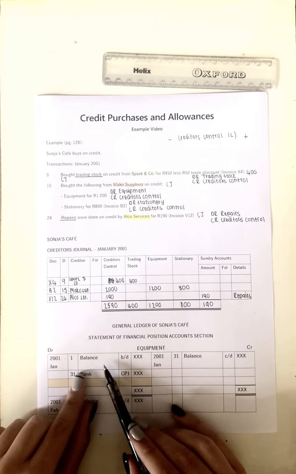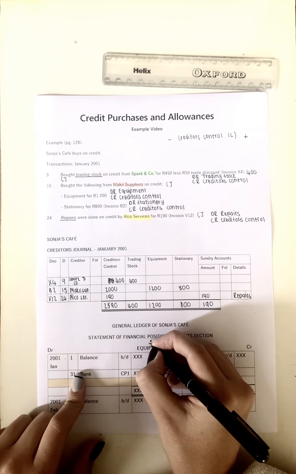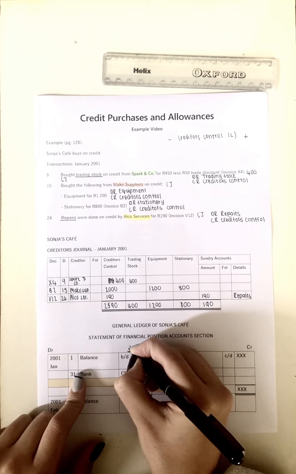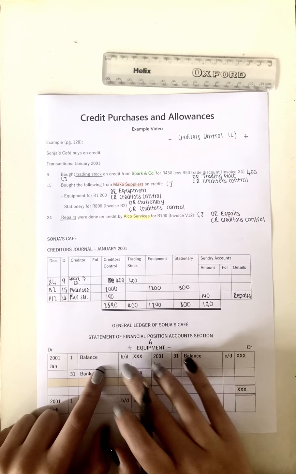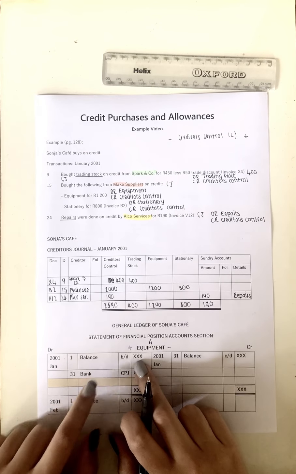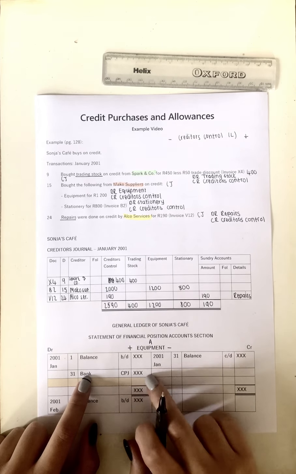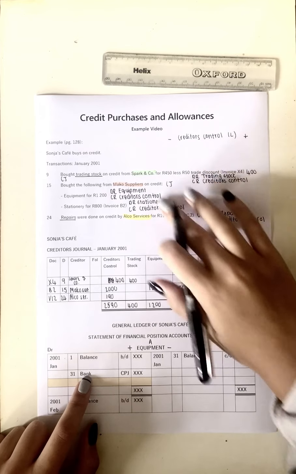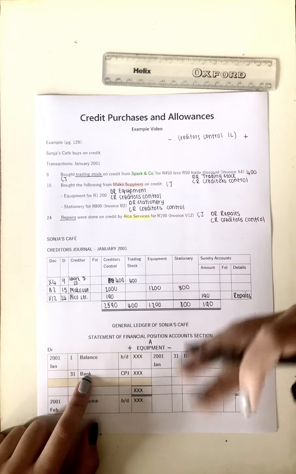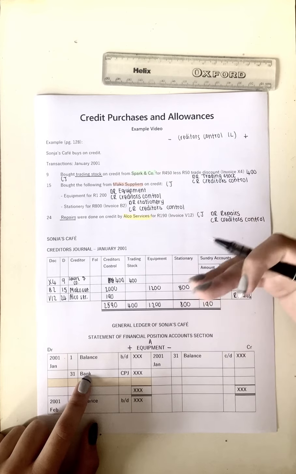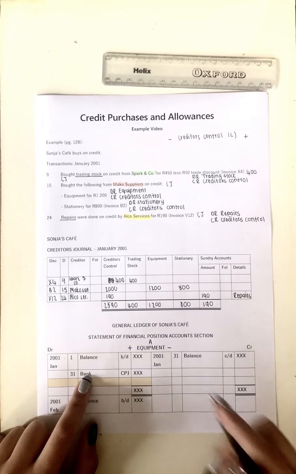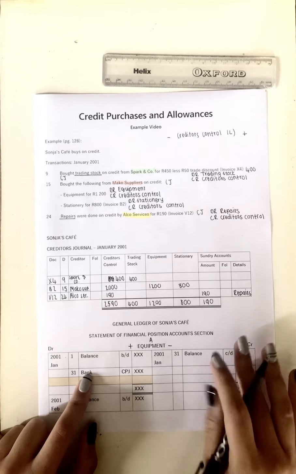So we would have had our balance brought down, so it's important to note your equipment is an asset. So we had our balance from the previous month here. We've got our cash payments for equipment, so that came from bank in our CPJ. So in between all these transactions, you would have had cash transactions to pay for equipment like you guys are used to. So we would have had an amount there.